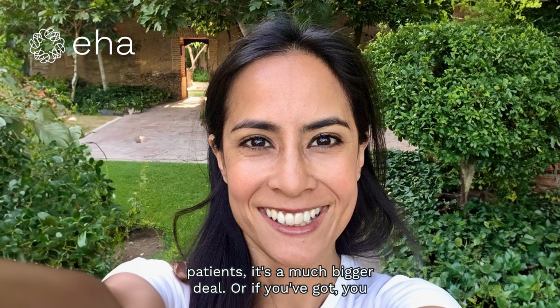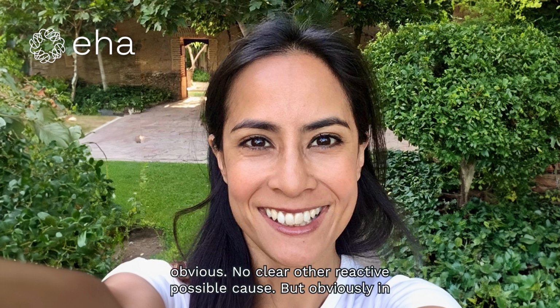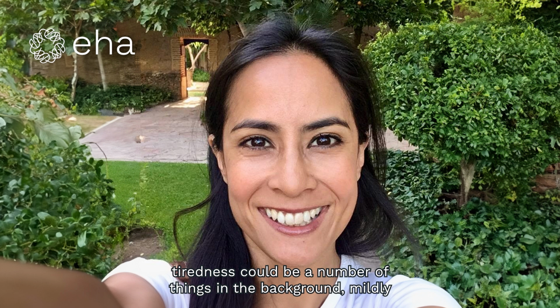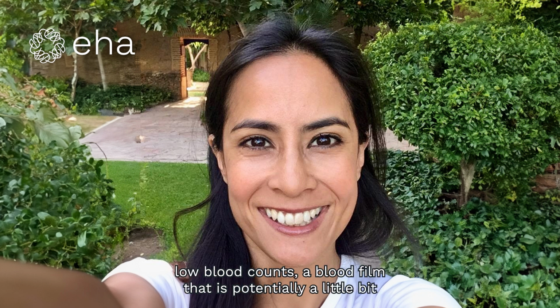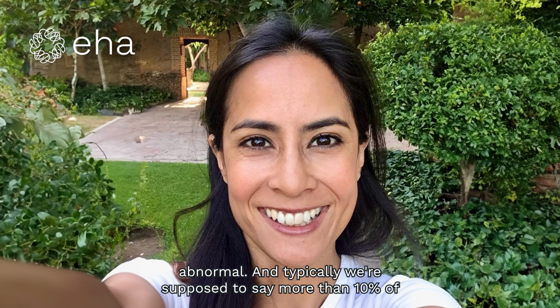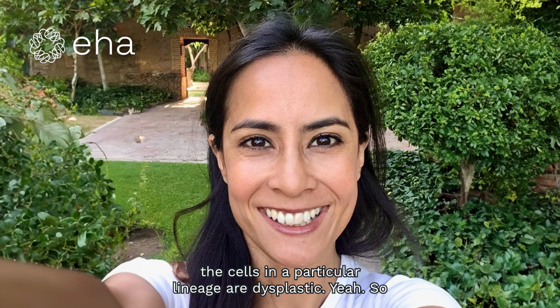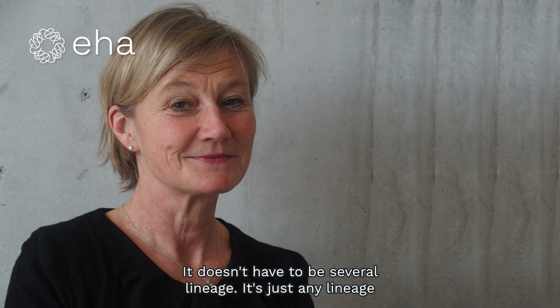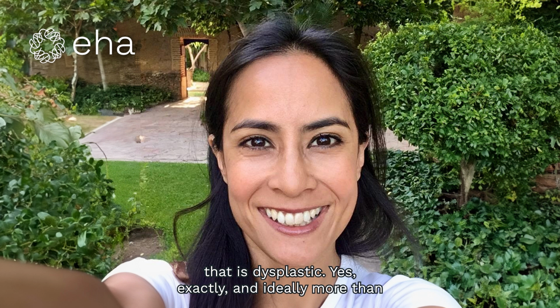If you've got barn door blasts, really crazy red cell morphology, it's a lot more obvious, with no clear other reactive cause. But obviously in the majority of our patients, that's not the case. It's an older person who's gone to their practitioner for tiredness. It could be a number of things in the background, mildly low blood counts, a blood film that is potentially a little bit abnormal, and typically we're supposed to say more than 10% of the cells in a particular lineage are dysplastic. Just to emphasize, it's any lineage, right? It doesn't have to be several lineages, just any lineage that's dysplastic. Yes, exactly. And ideally more than 10% of the cells.